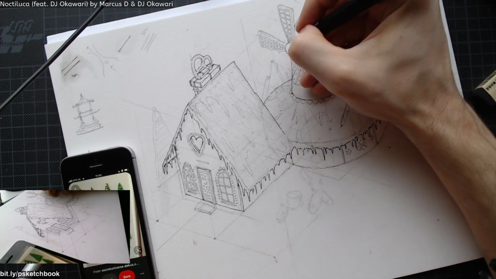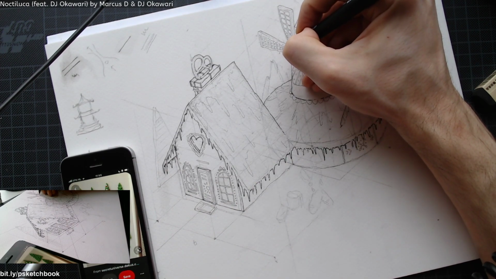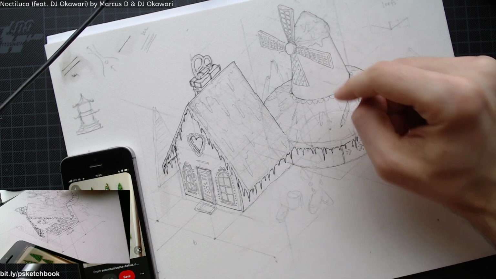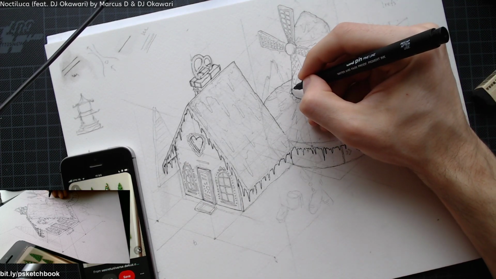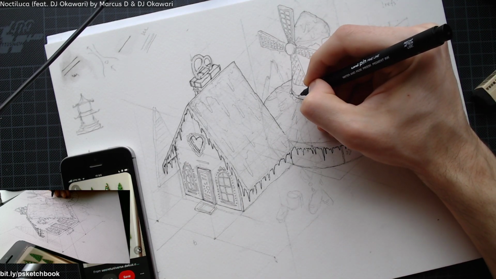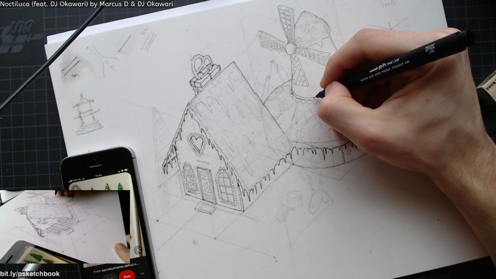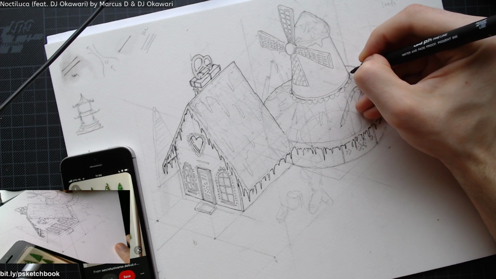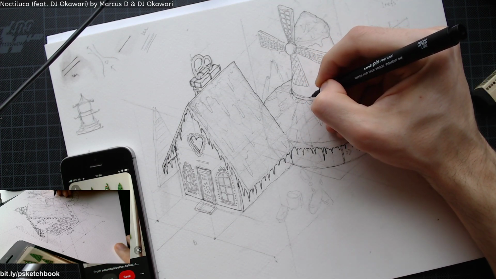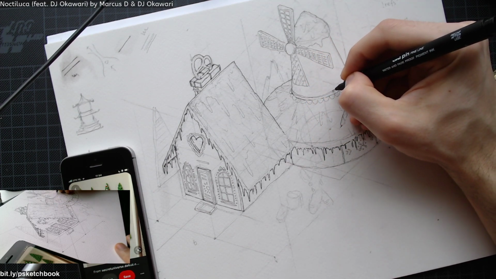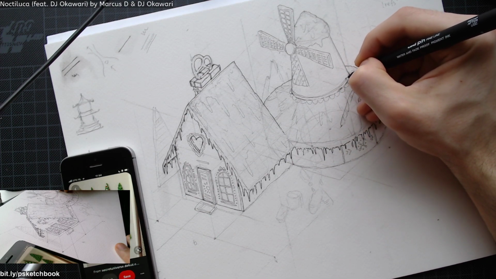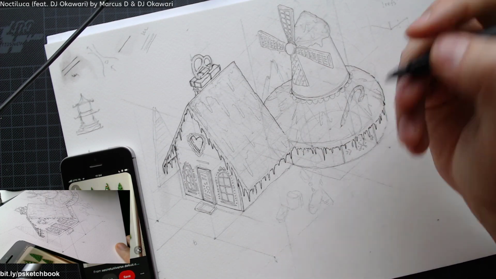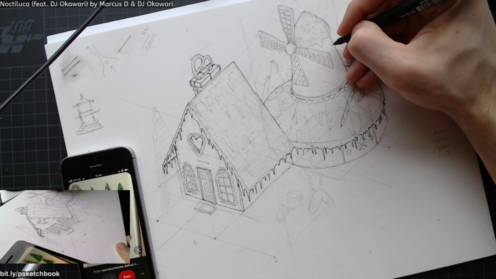Maybe I do have a waffle propeller. I think we can also add some more decoration to this part of the windmill, just to make it a little more fun, I guess.